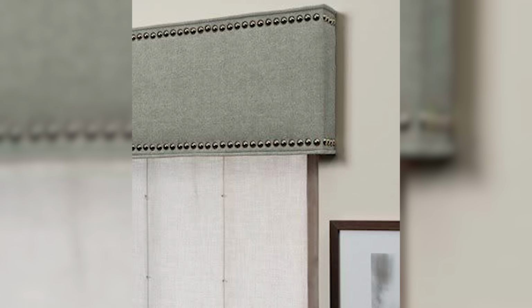Stay away from ruffles and swags, guys. It's just like bed skirts. You want to keep the look very tailored and minimal. Moving on to shades and blinds.